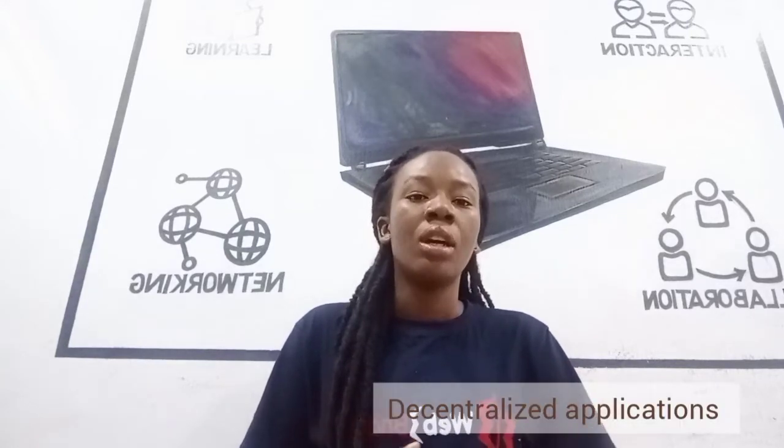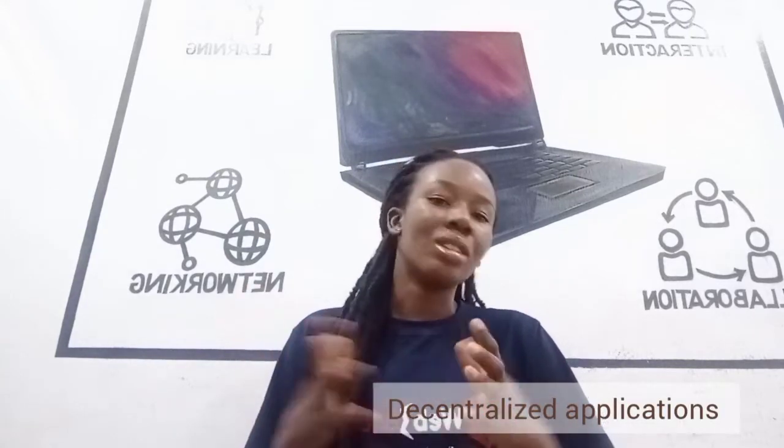What is a DApp? Now, a DApp is a decentralized application. The D stands for decentralized. What it does is work similarly to a normal, and when I say normal, I mean a Web2 application. It works similarly, but it's different in the sense that rather than a back end, a DApp uses smart contracts.